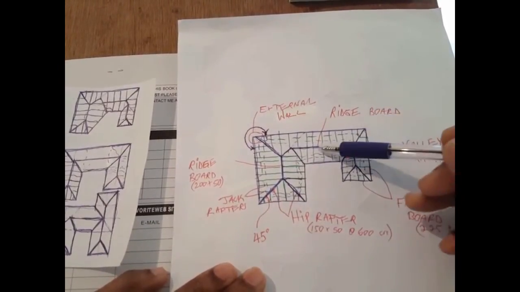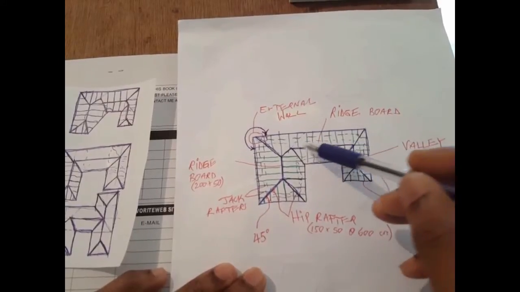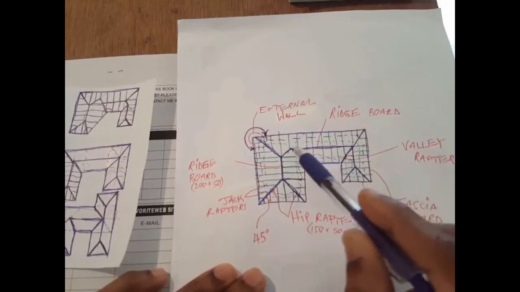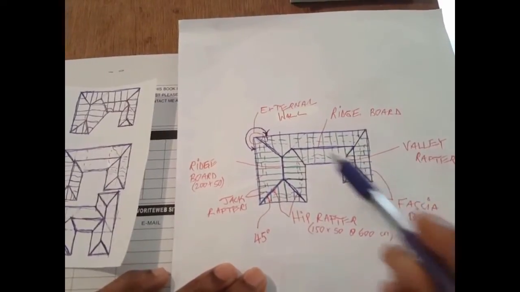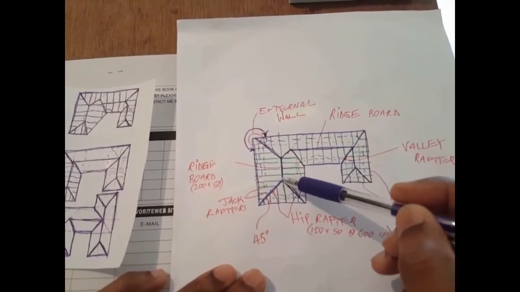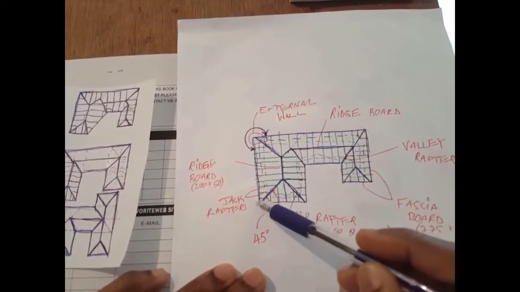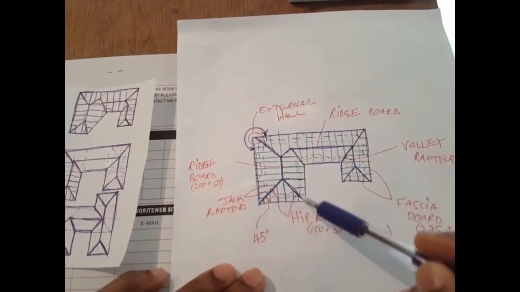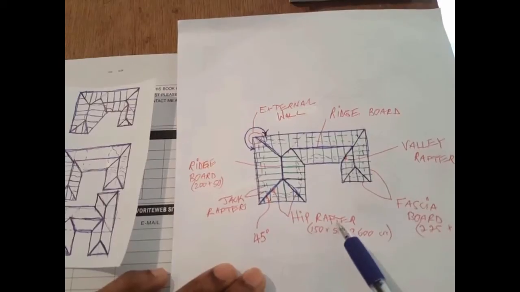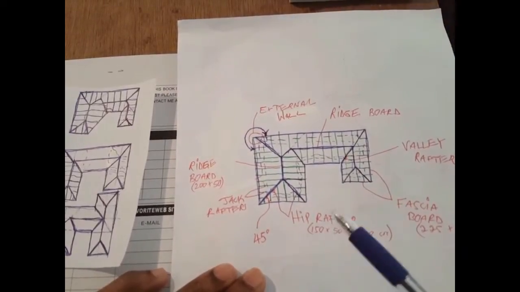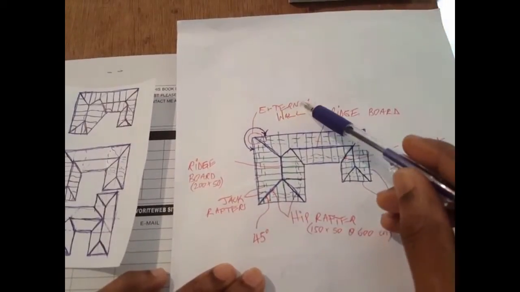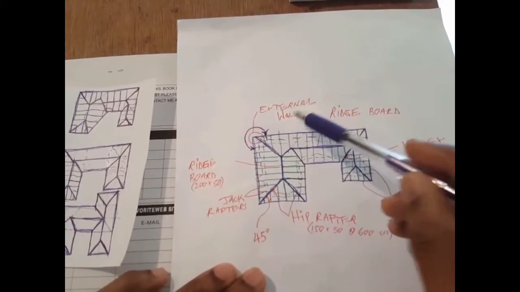Here, this is a ridge board, and a ridge board is normally placed along the longer side of the roof. So we have one ridge board here, another ridge board here. A ridge board is formed pretty much at the point where two hip rafters meet. This is a hip rafter, and a hip rafter is always formed at the corner of an external wall.